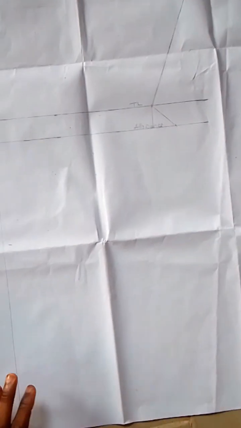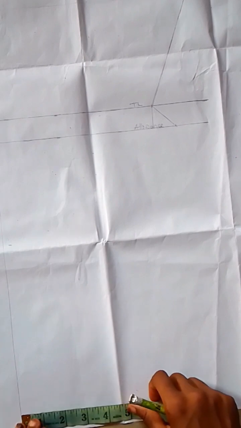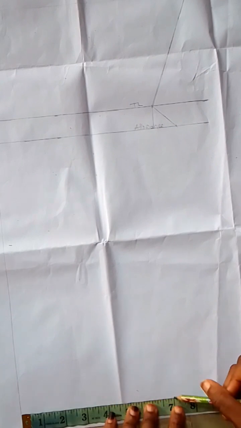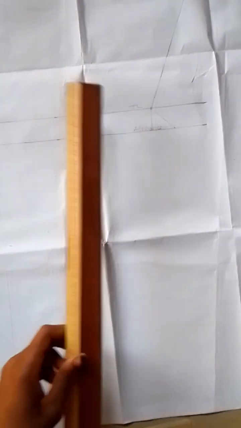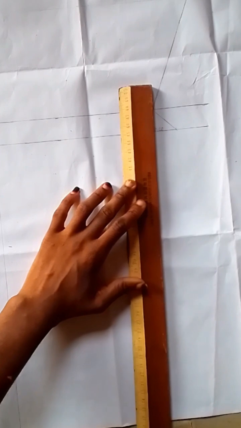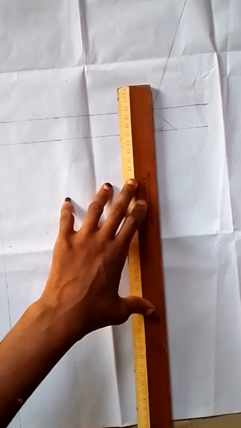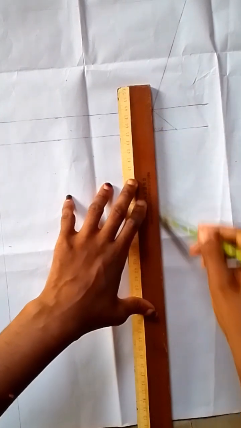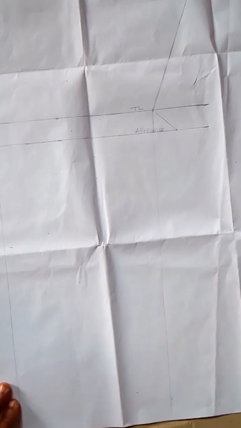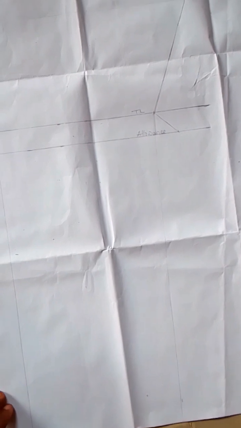So you measure your ankle, then whatever it gives you, which is your ankle measurement, you put it down here. Then you use a straight ruler to connect all this way. Use a straight ruler to connect it. So as you can see, we are making a short.